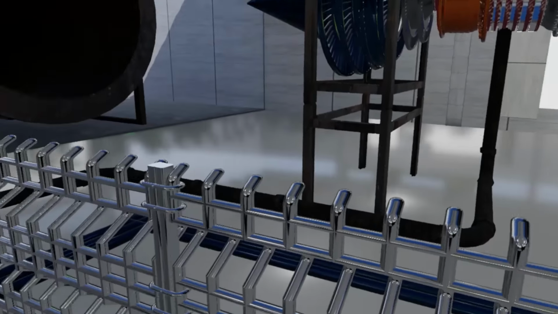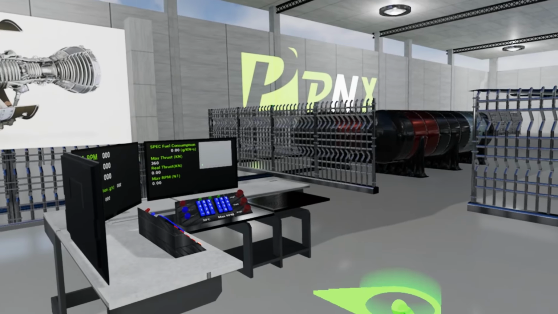Walk down below to the blue marked area to start with the jet engine simulation.